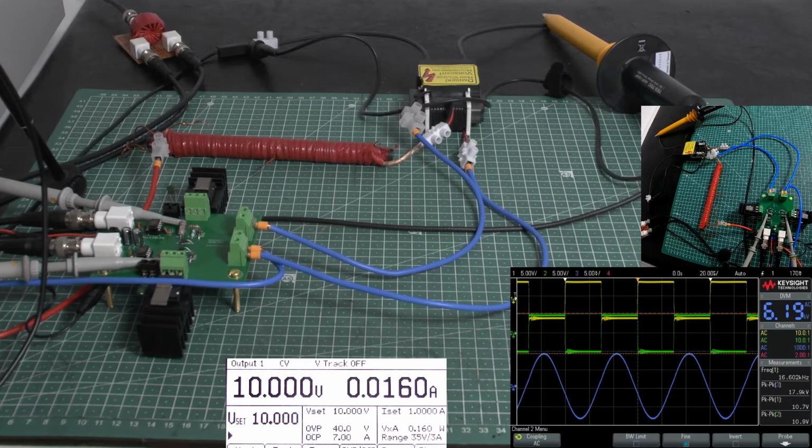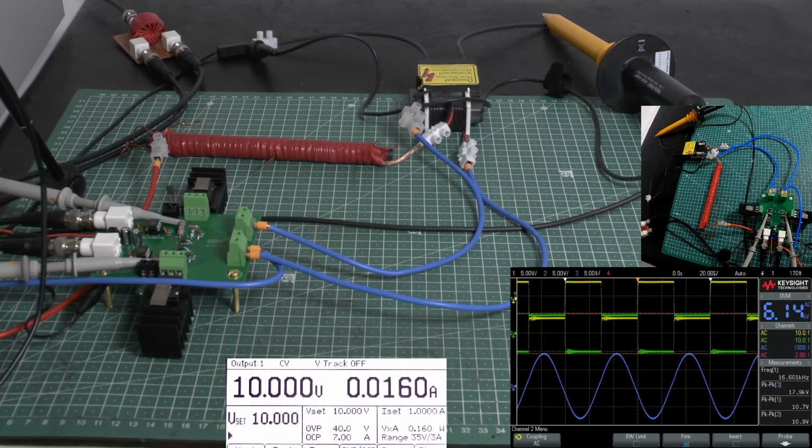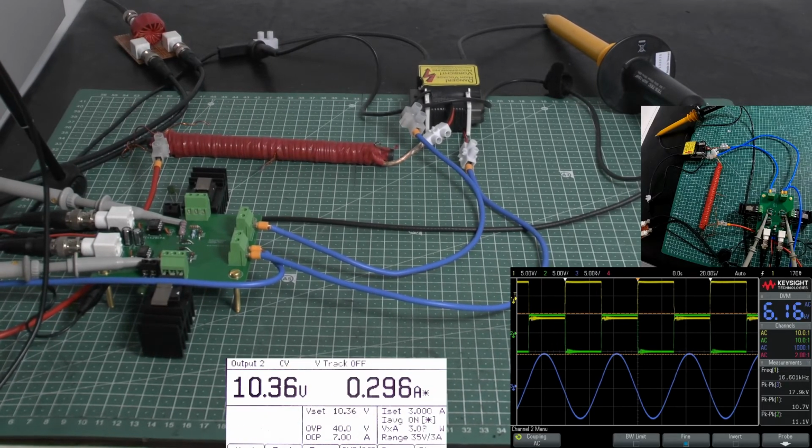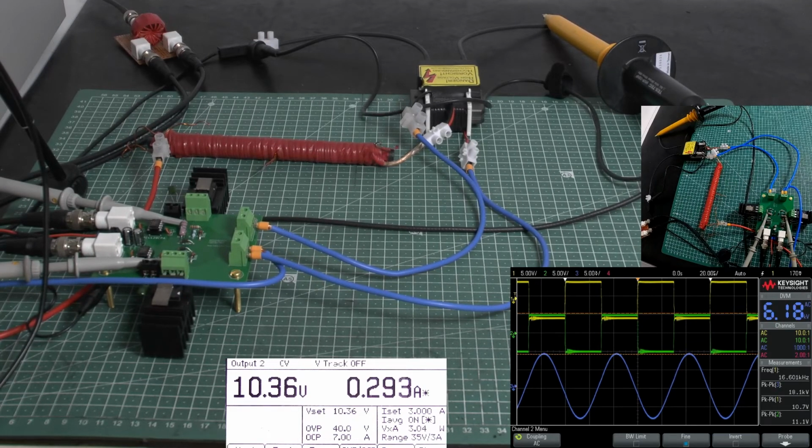Exactly 10 volt, and 10 volt consumes 160 milliwatt. That is not, of course, to be considered as an additional power consumption. So if we go now here to 17.8, 3.05, 3.06, 3.02. So we are in a range of 3.04, 3.05 watt.